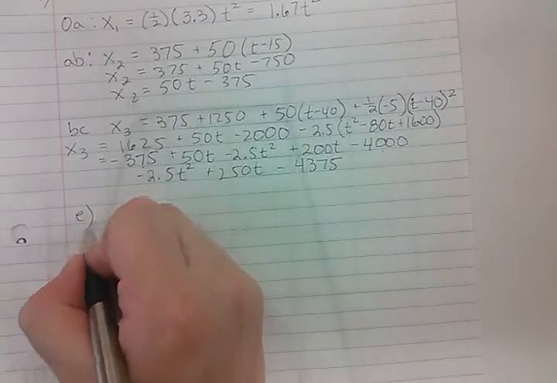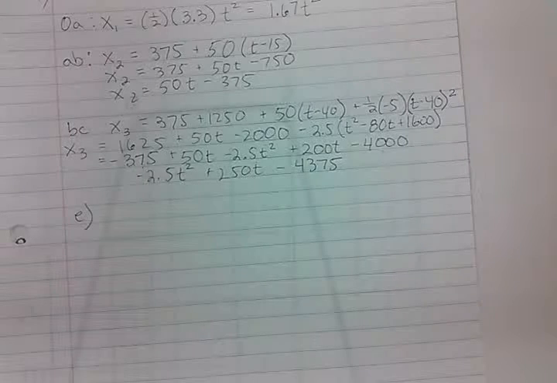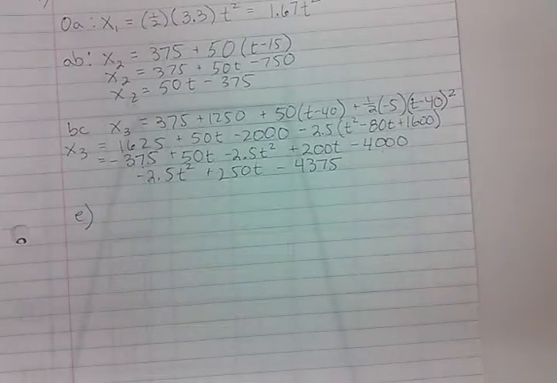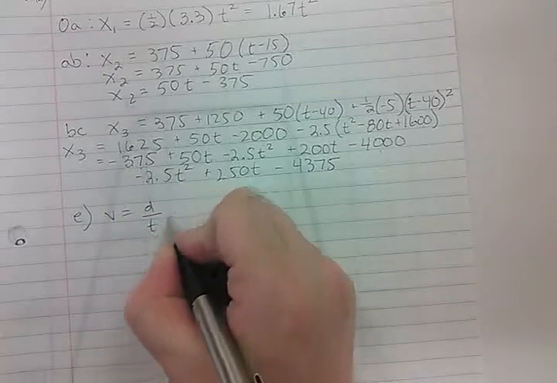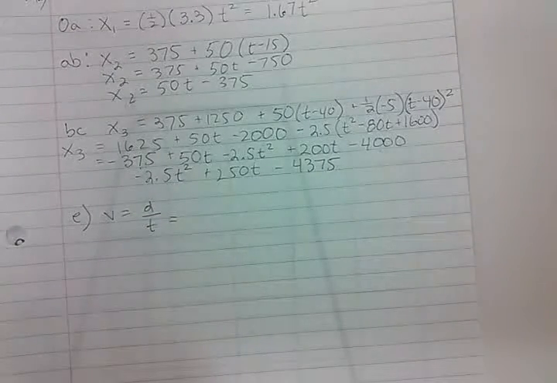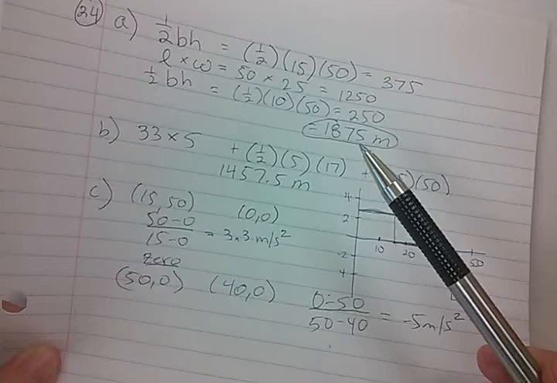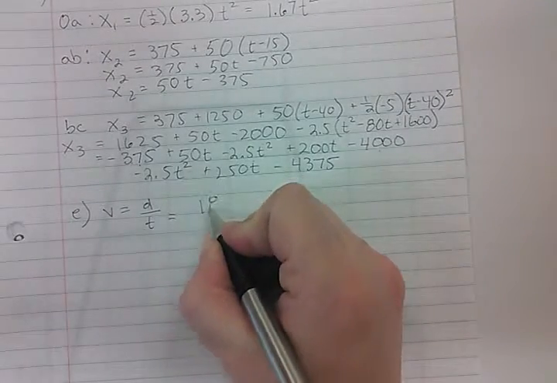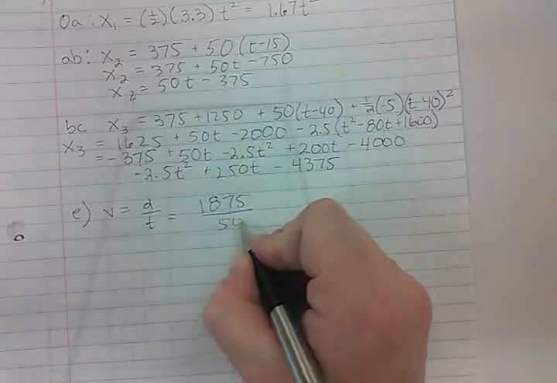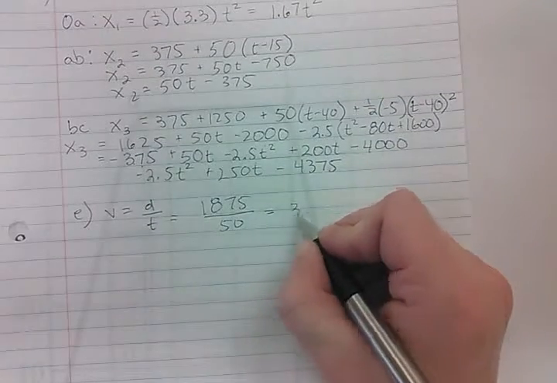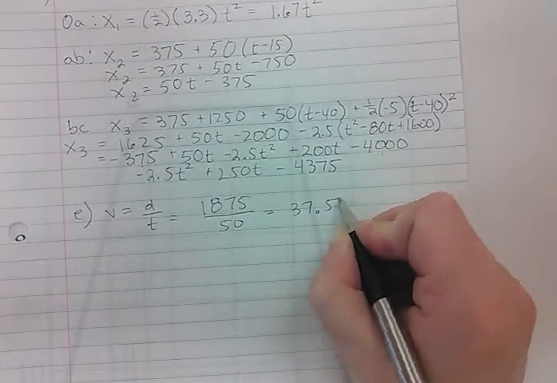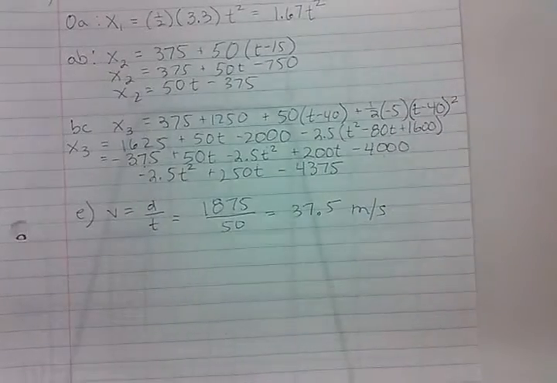However, E is really easy. E asks us what is the average velocity of the car for the entire interval. So for that, we just want to use that ninth grade equation, v equals d over t. So d we had actually calculated in the first part of the problem. It was that 1875 meters. And it travels for a total of 50 seconds. So if you just divide those numbers, you end up getting 37.5 meters per second.